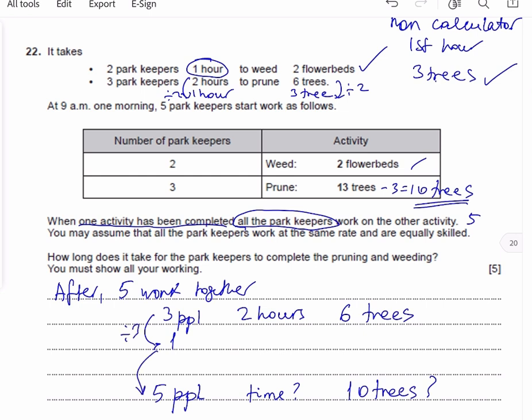So let's write all these 3 lots of information next to each other, but you have to work with 2 at the same time. So for 3 people, we're going to work out how many trees for 1 person. 3 divided by 3 is 1, and 6 trees divided by 3 is 2. So the number of hours stays the same.